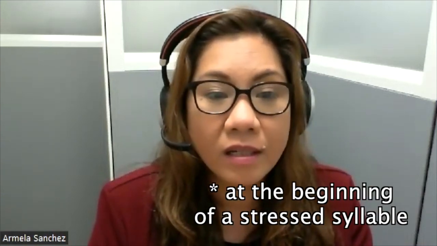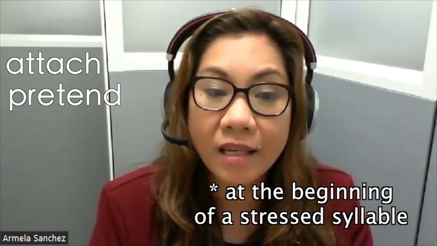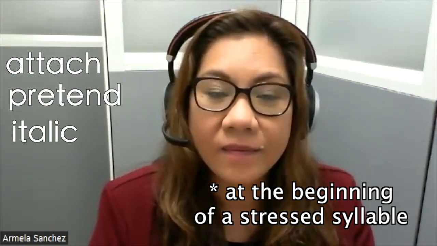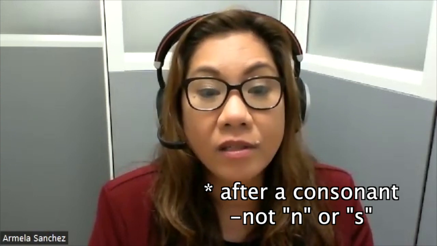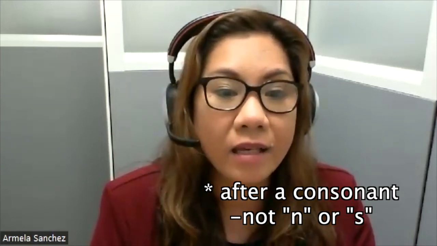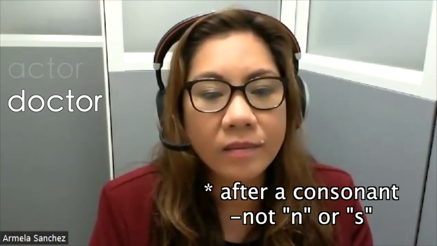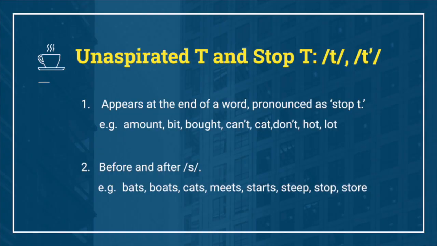For instance, attach, pretend, italic, and many other words. The third point is when it's after a consonant, except for N and S. For instance, actor, doctor.